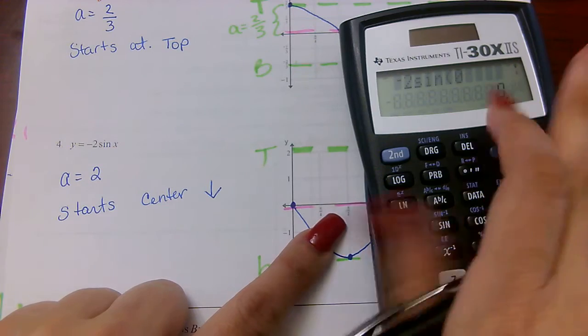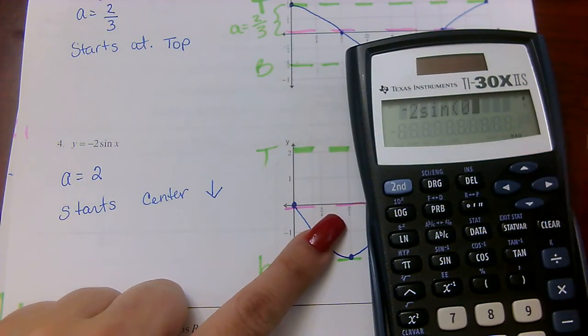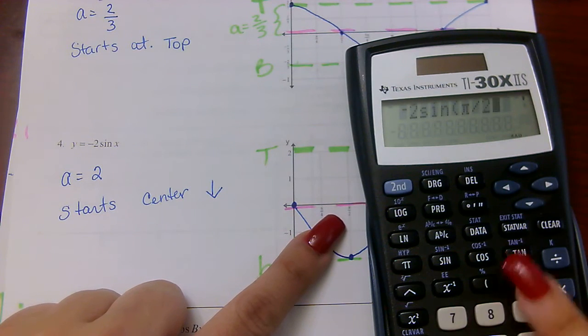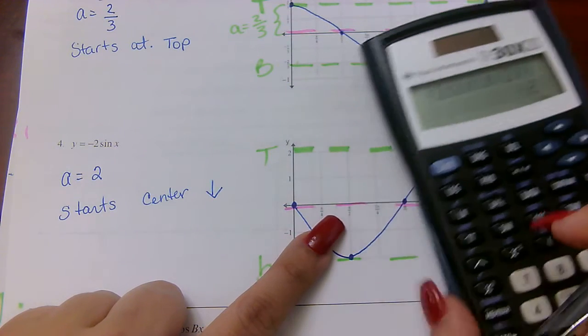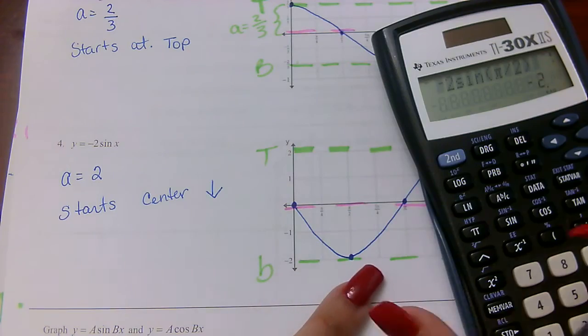Let's go ahead and do the next one, which is pi over 2. I'm going to go up, scroll over, and say pi divided by 2, and close the parentheses. You can see now I have a -2. Well, here's my pi over 2, here's my -2.